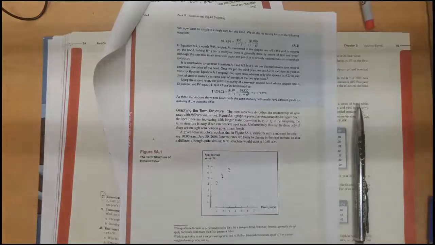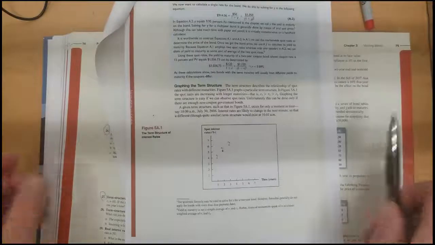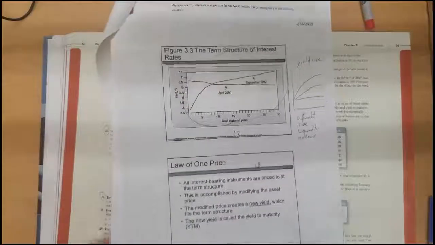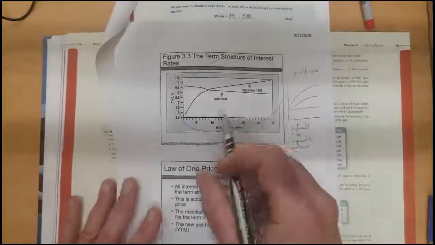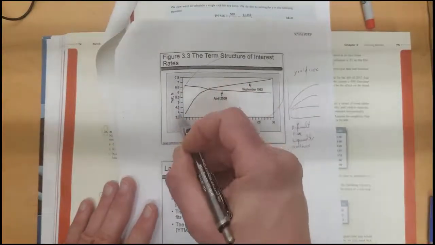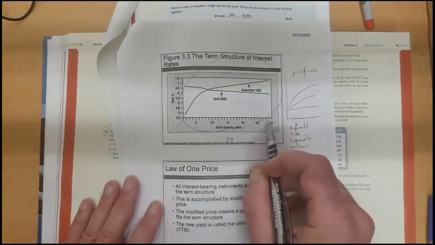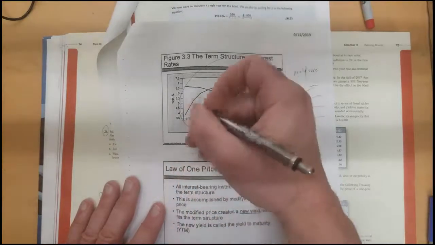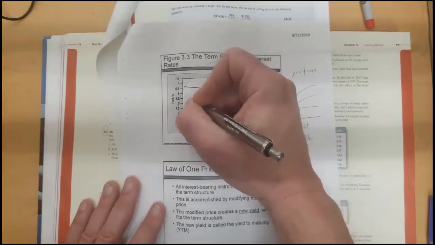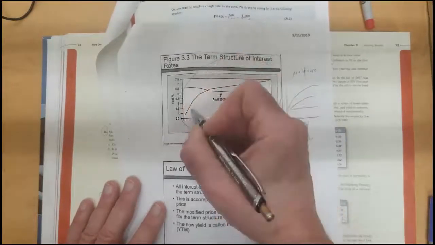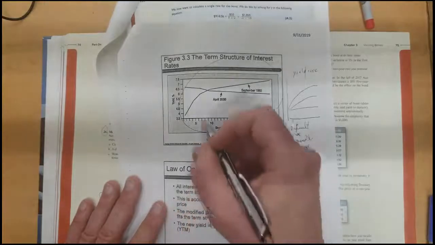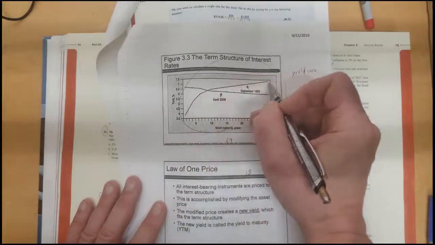Anyway, the point is, I'm going to pull up our PowerPoint here. When you have a term structure, you plot the yield versus the bond maturity in years. Everything from months right up here, these are short-term rates. Notice that they rise quite quickly if you have an increasing term structure, and that's usually a good outlook for the economy.